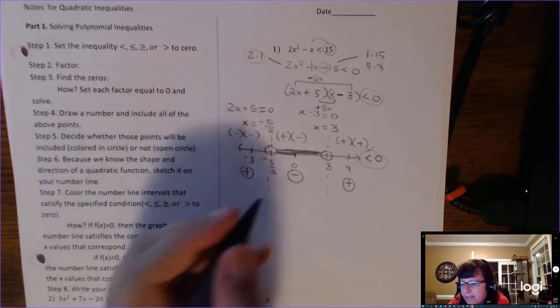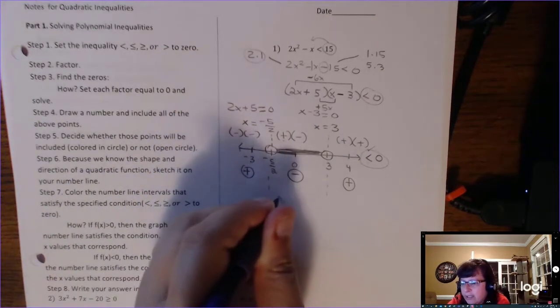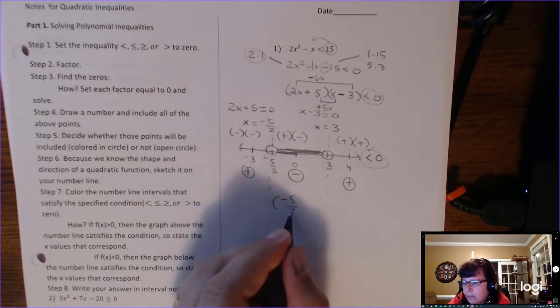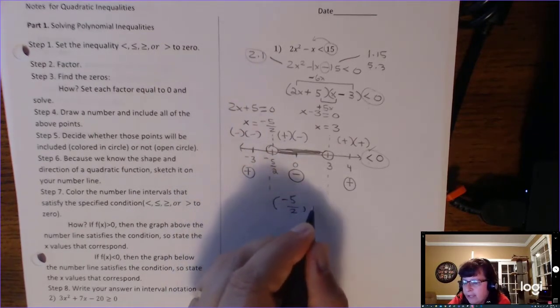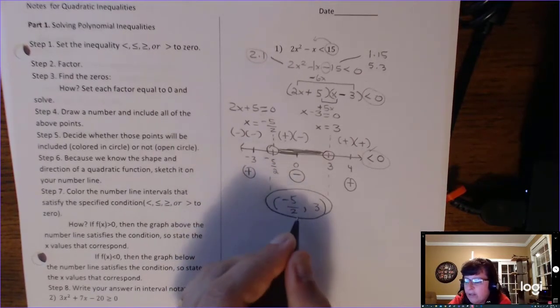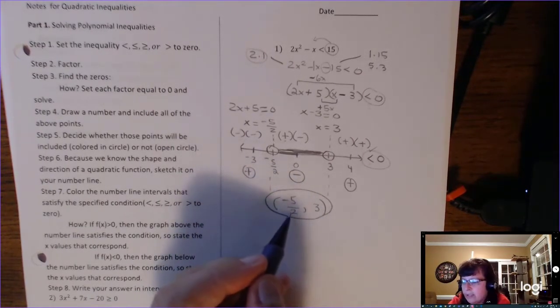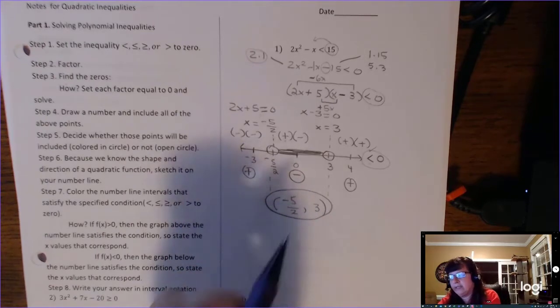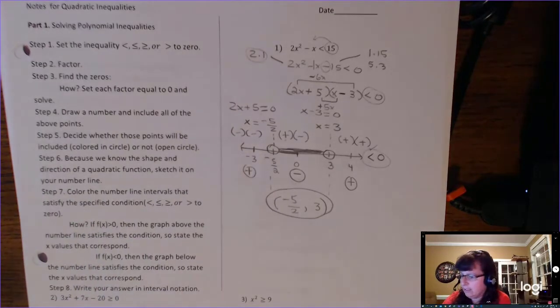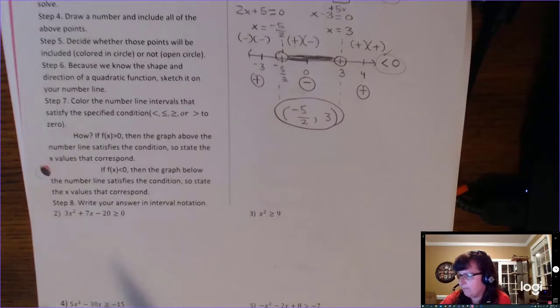And then the last thing is you write your answer in interval notation, and since it's open, parentheses, -5 halves, comma, 3, parentheses is your final answer. Any numbers in between -5 halves and 3 will give you a true statement, a correct solution. All right, let's look at the next one.